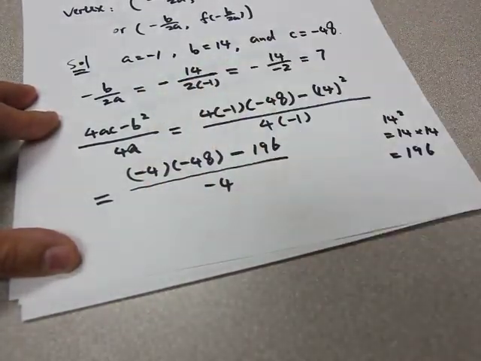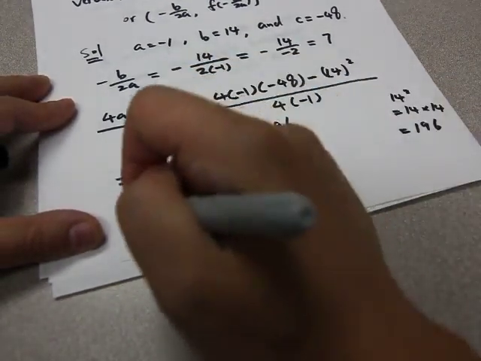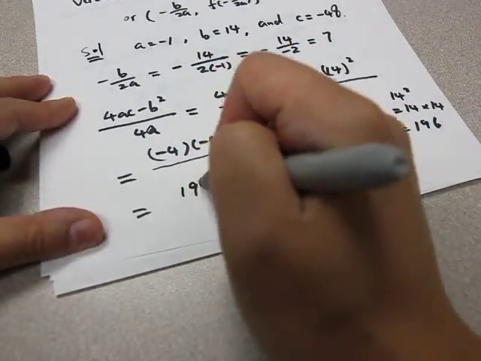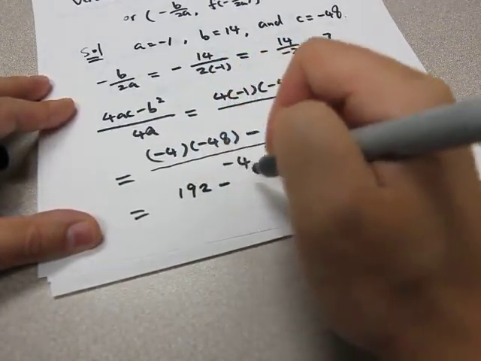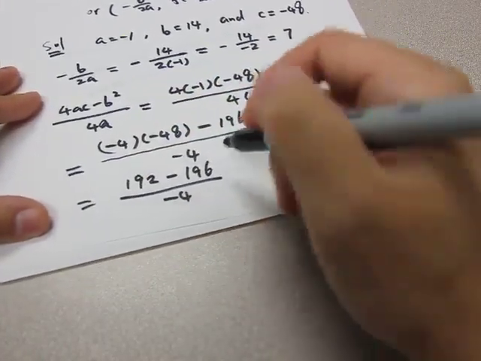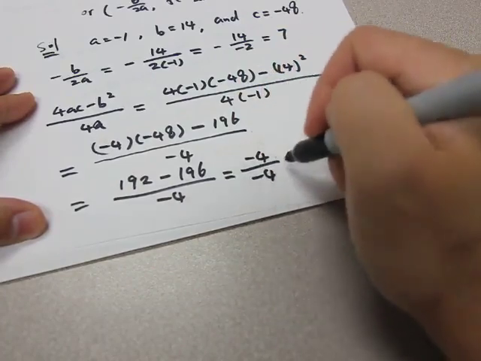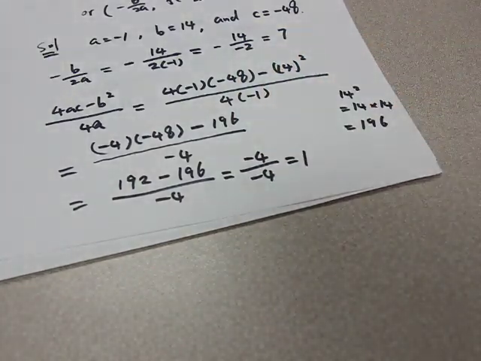And then -4 times 48. This is positive 192. So 192 minus 196, this is -4. -4 over -4, that's +1.